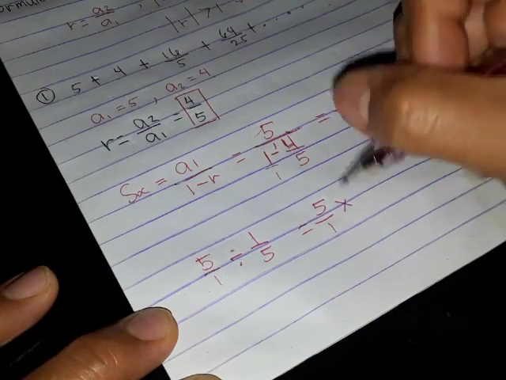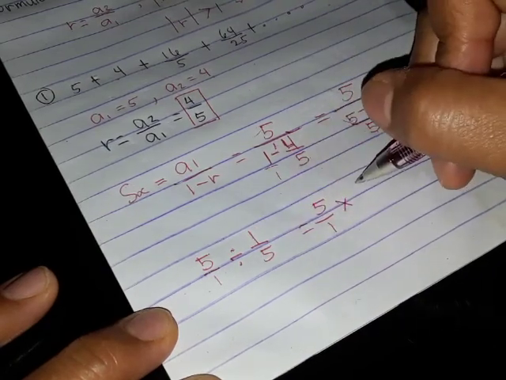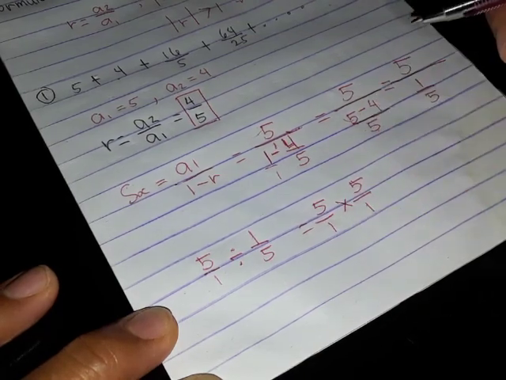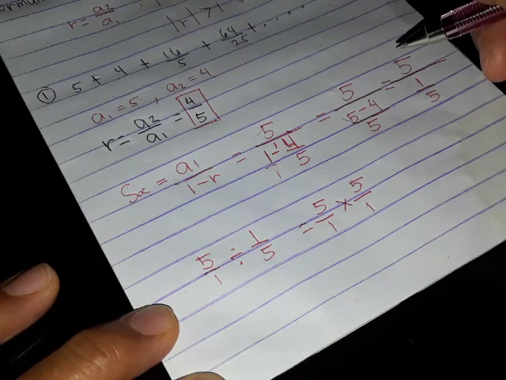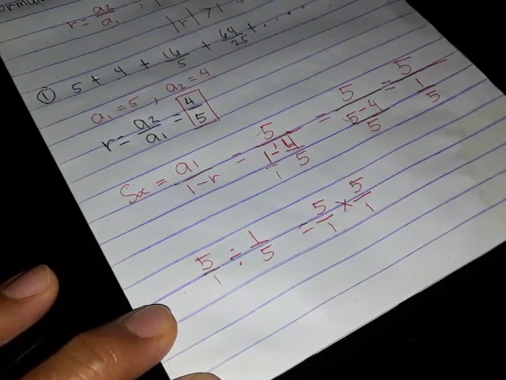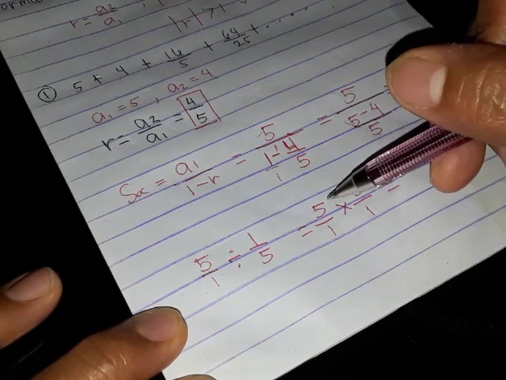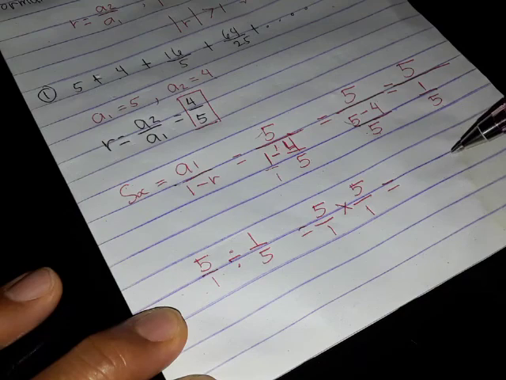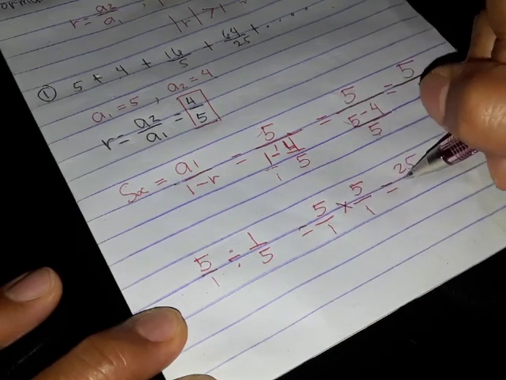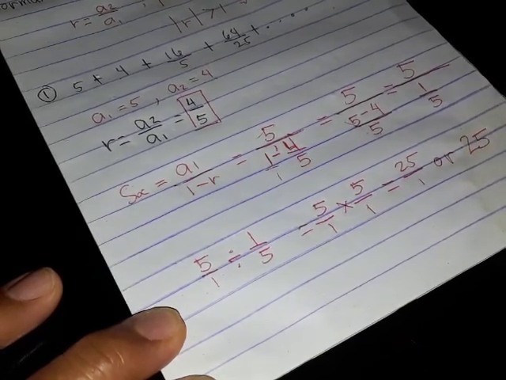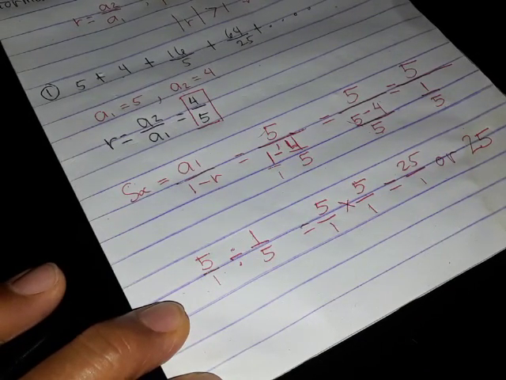Proceed to multiplication, get the reciprocal. So ito ay magiging 5 over 1. Okay? Nasundan? Nasundan. So ano ang susunod? Meron na tayong 5 times 5 is equal to 25 all over 1 or simply 25. So ang ating sagot ngayon ay 25.